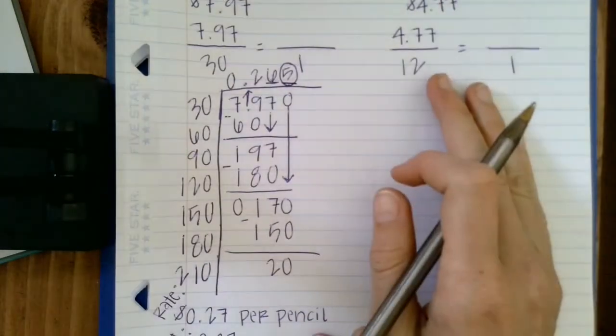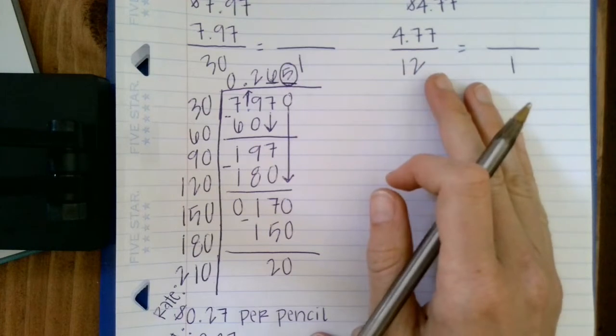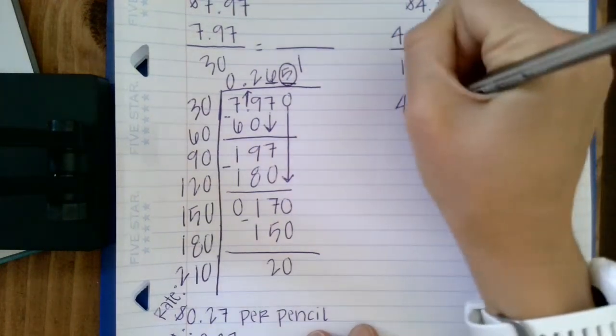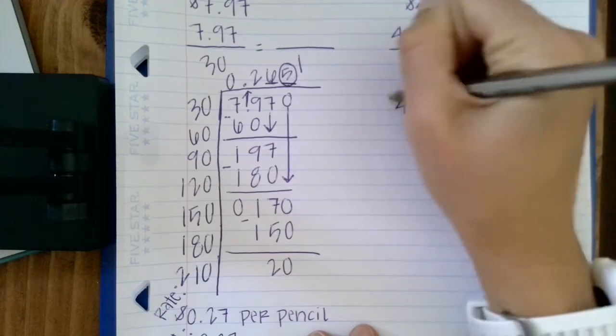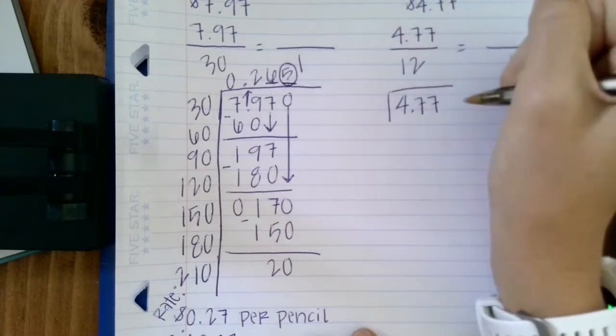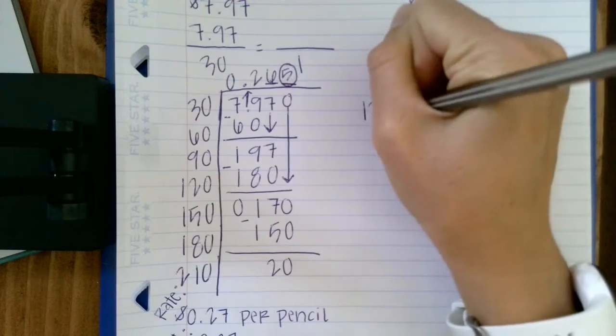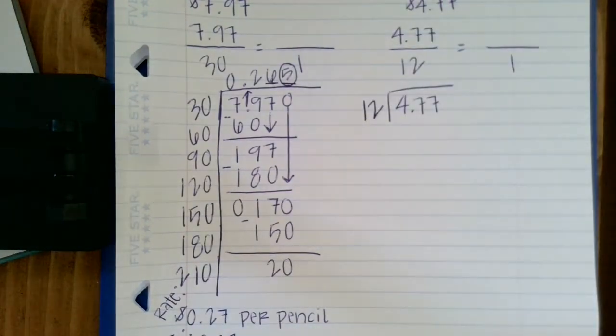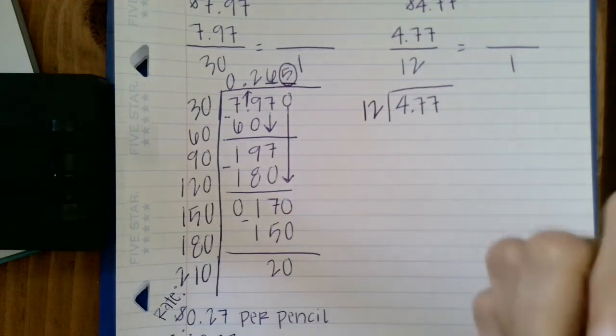All right, we have one left to do. So in this case, we want to figure out how much is each pencil in this pack. So I'm going to do the total cost divided by the quantity I want to get to 1. So I want the 12 pencils to turn to 1 pencil.